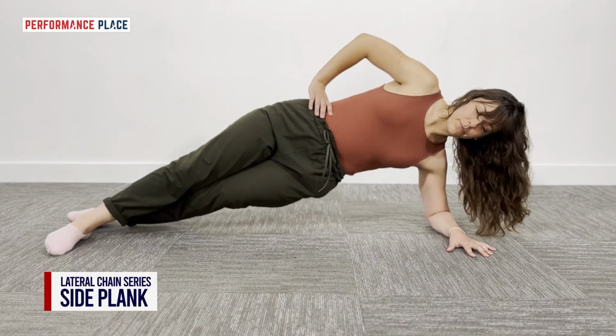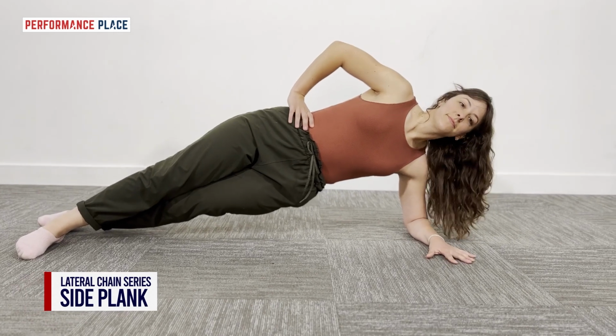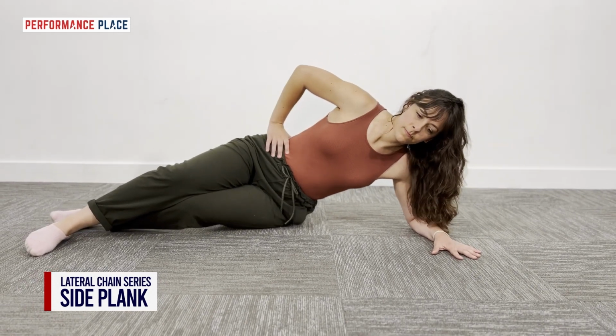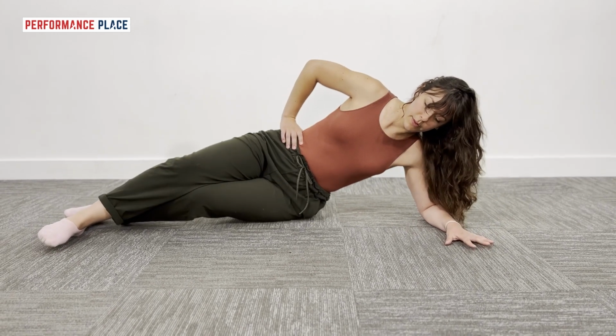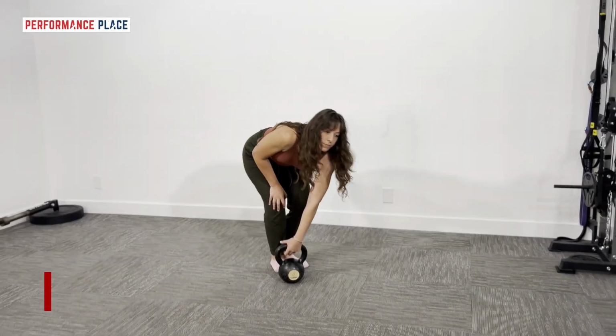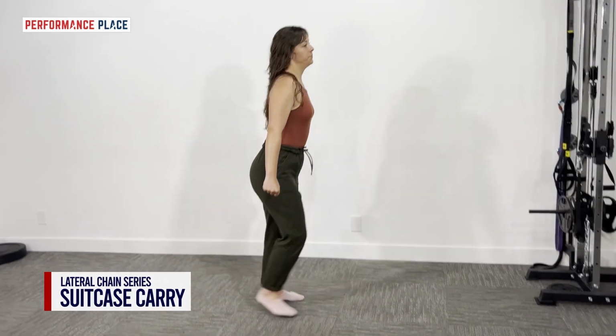Side planks are the natural progression to it, where we extend out into the feet. I like the top foot in front. You can go from the elbow or the hand, but most of the time the elbow is the most comfortable for most people. Finally, getting a side plank off the ground becomes a suitcase carry.